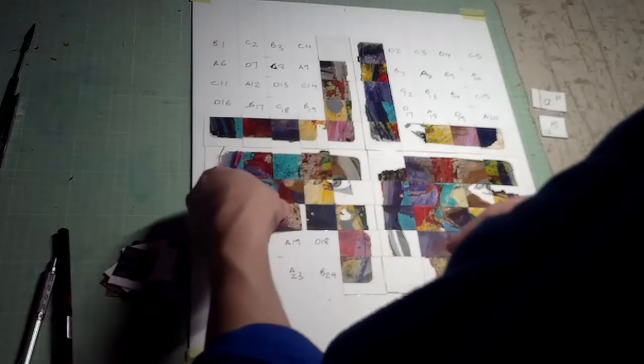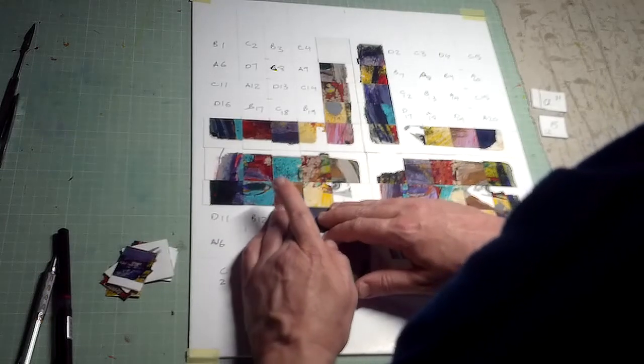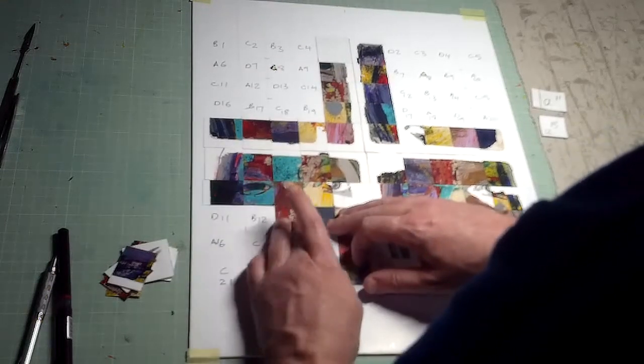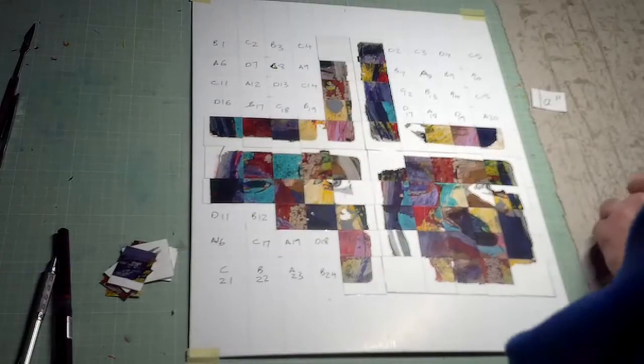So if I do it this way, I've got a vertical and a horizontal axis to push it against, whereas all I had with D11 was a horizontal axis. Whereas when I work my way to it, I will have both in just a moment. I'll stick this one in and the next one that follows it, which is B12.